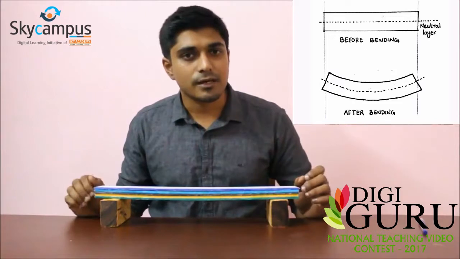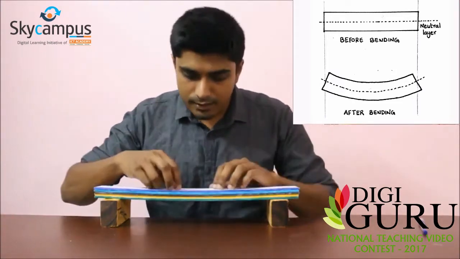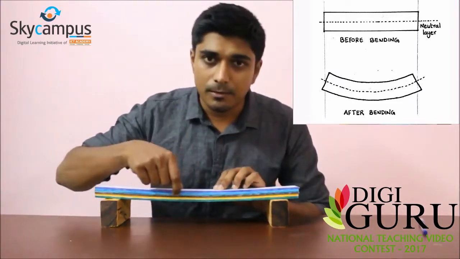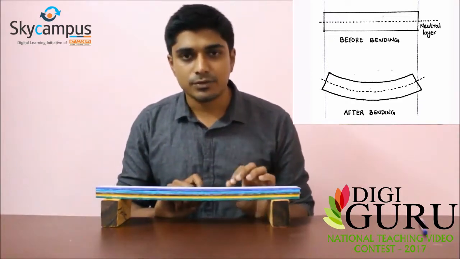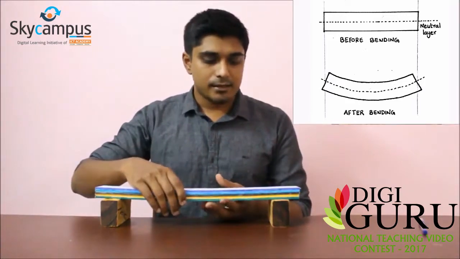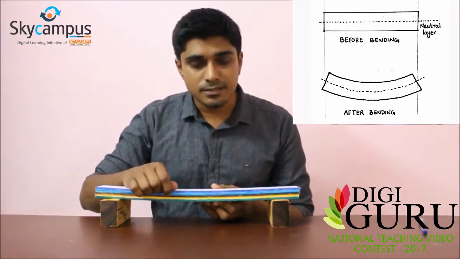Such a layer is known as a neutral layer. Now here I have shown the neutral layer in black color. Every beam that undergoes bending has a neutral layer. And the position of the neutral layer depends on the geometry of the cross section of the beam. As the layers in the beam undergo compression or elongation, a linear strain is developed in each layer of the beam. Now because of this linear strain, that direct stress or bending stress develops inside the beam.